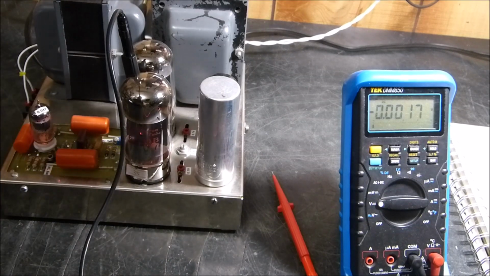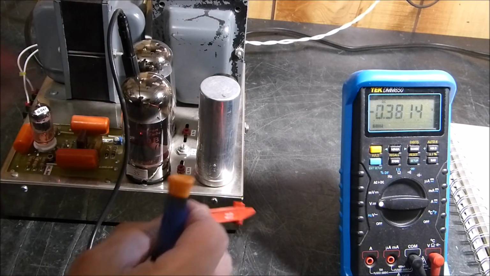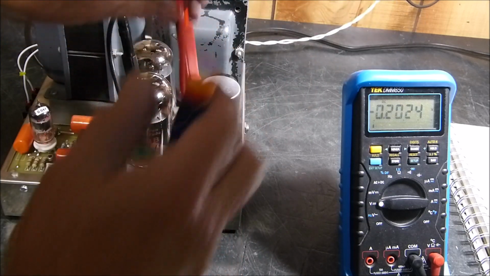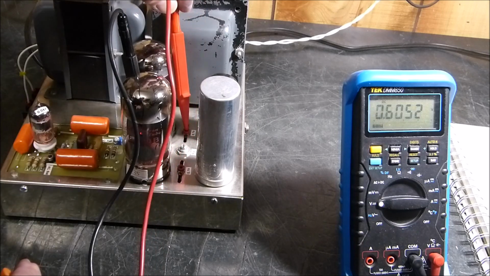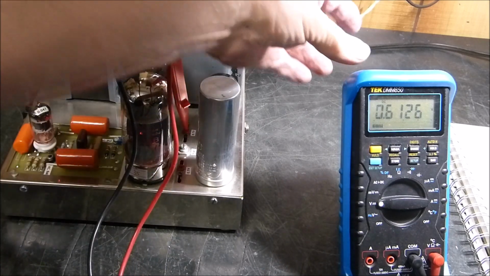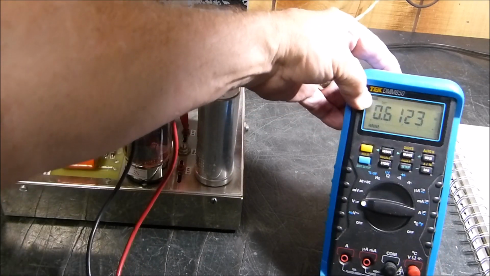Okay. The first setup here is going to be at 0.6, and you can watch the voltage over here. I've got them set as close as I can. There's one tube, say 0.60. As you can read that, it's really important that you do.